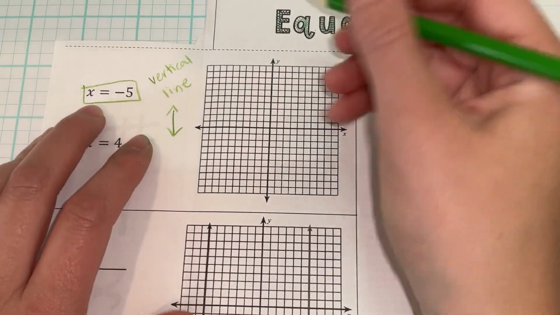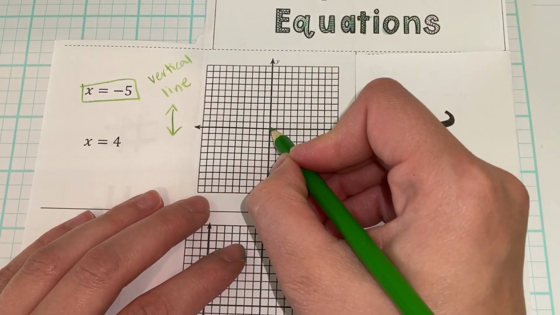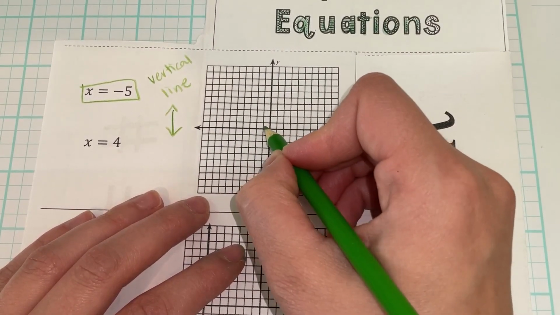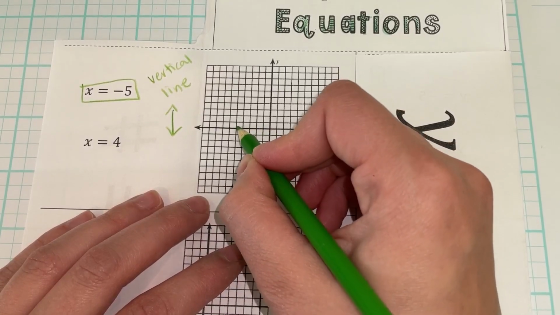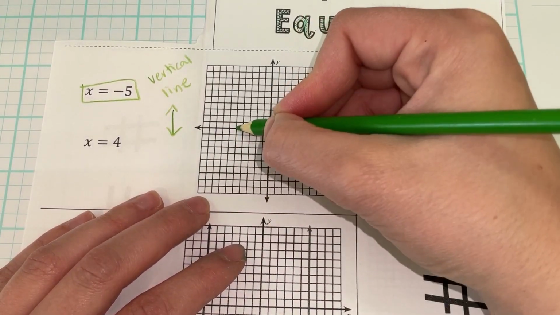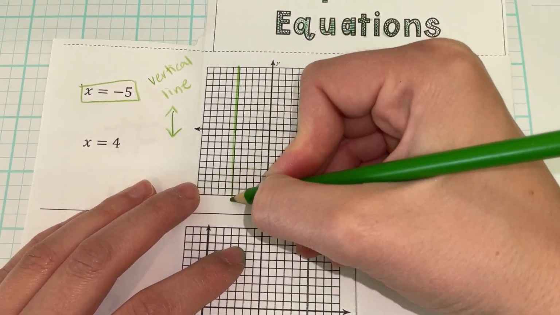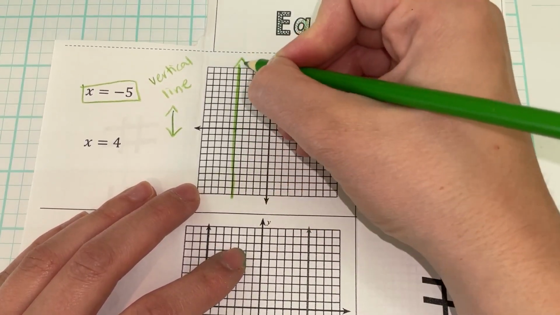So when x equals -5, I'm going to go on my x-axis, and I'm going to go back to the number 5. So 1, 2, 3, 4, 5. So here's my -5. And I'm just going to draw a line straight up and down where x equals -5.